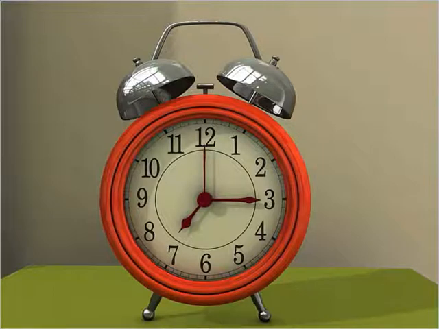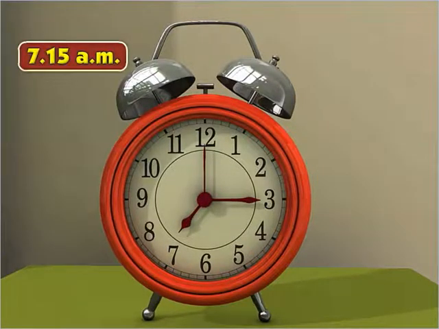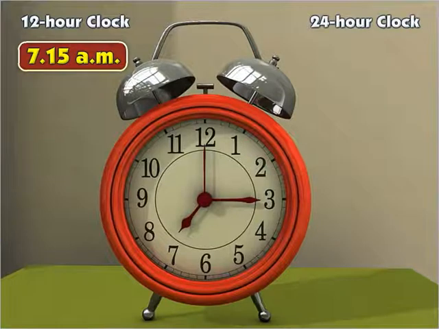Assuming that it is in the morning, can you state the exact time? That's right! It is 7:15 a.m. This is telling time according to the 12-hour clock. However, do you know there is another way of telling time? Since there are 24 hours in a day, we can also tell time according to the 24-hour clock.